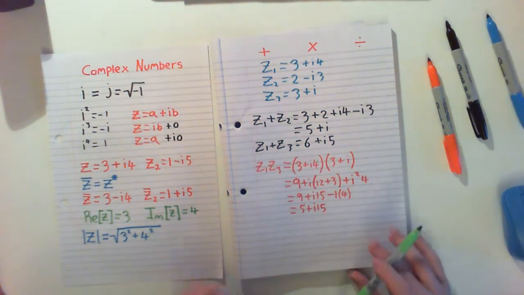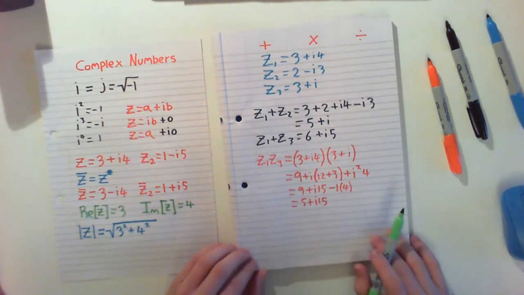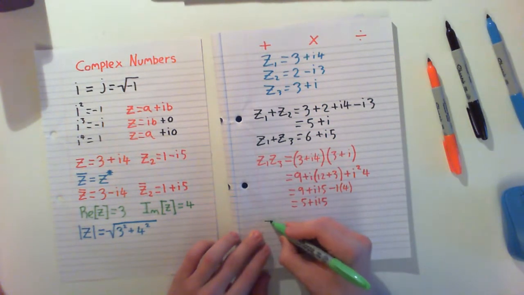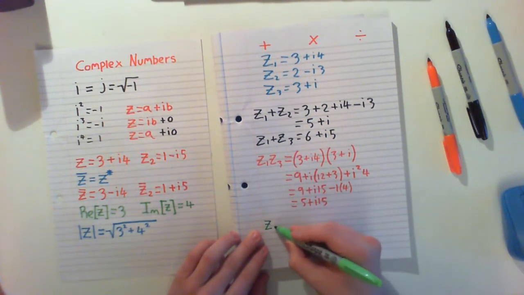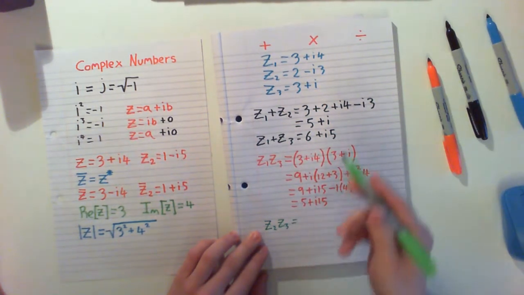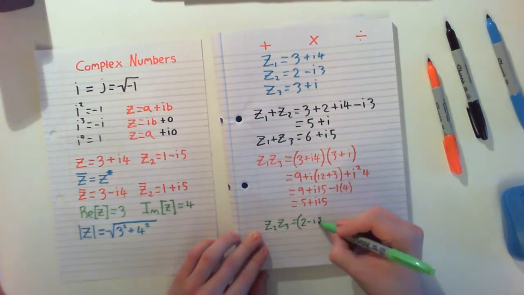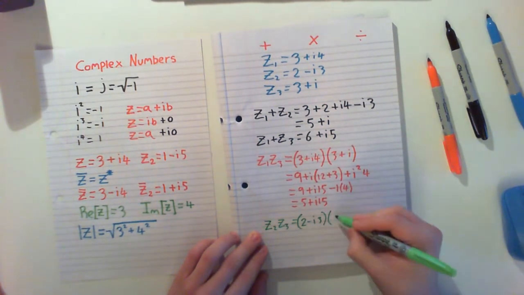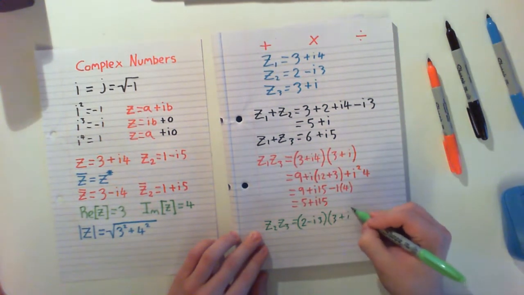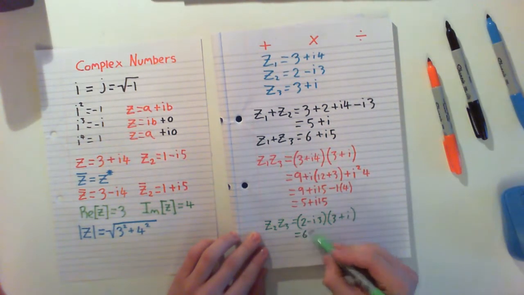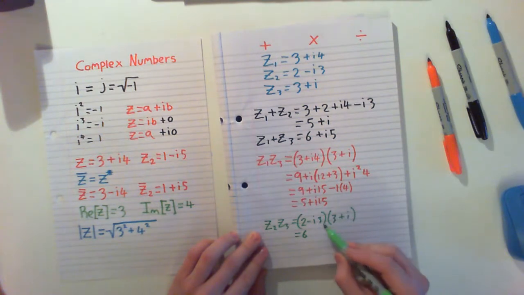We'll do one more multiplication. We will just do Z2 by Z3, and we'll do this one faster than the last with fewer steps. So Z2 times Z3, and we'll write down the brackets again. 2 minus I3, 3 plus I. Now we can see we have 6 from that.